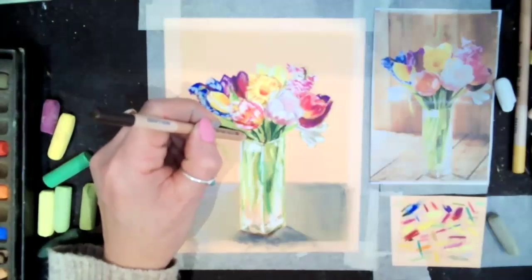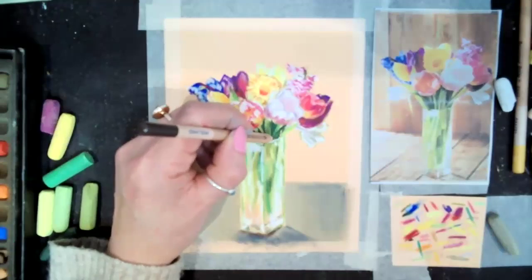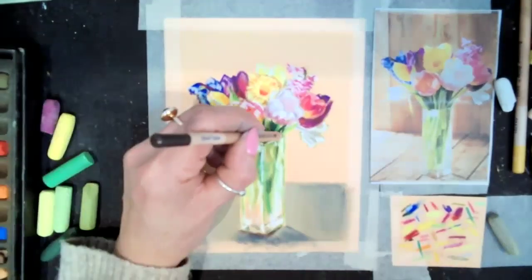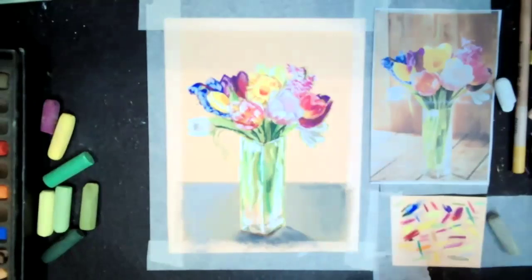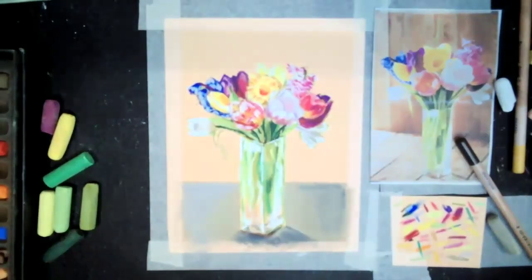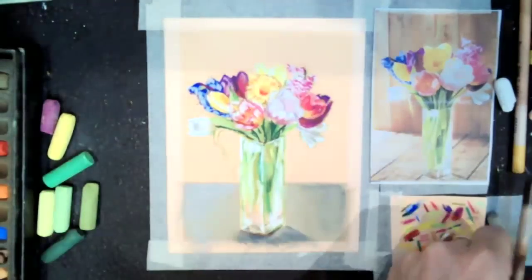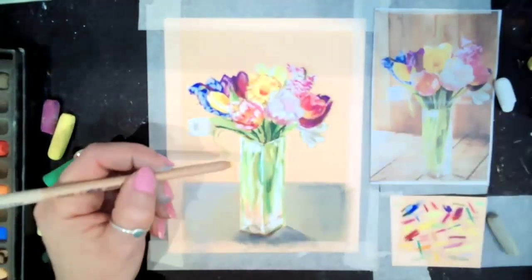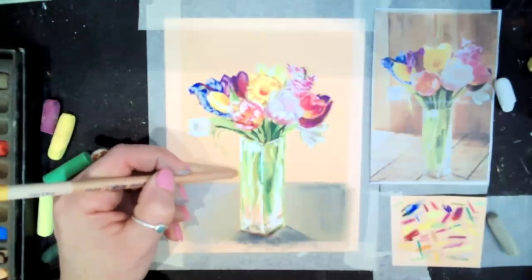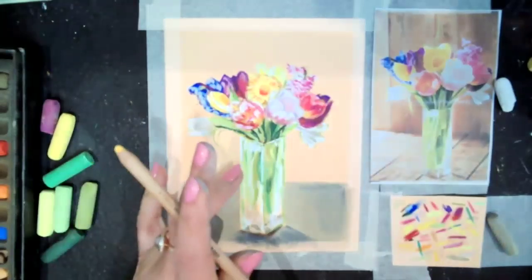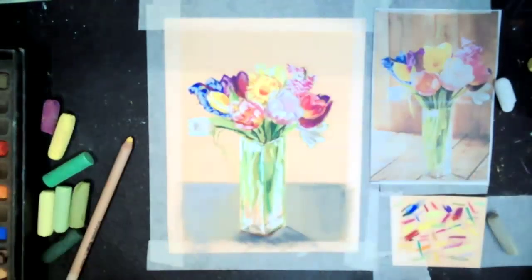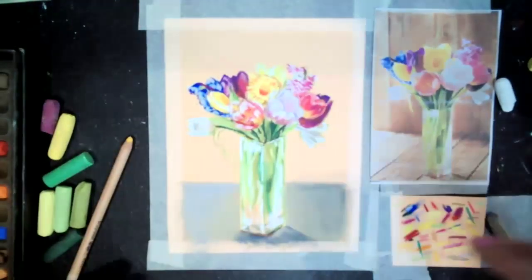You tend to get that shadow anyway at the base, because all these flowers are in there. That's the only thing I do. But just have a little play around with what you've got. You can even go a bit into the background if you've gone a bit over, and work a bit in there. And that's it really.